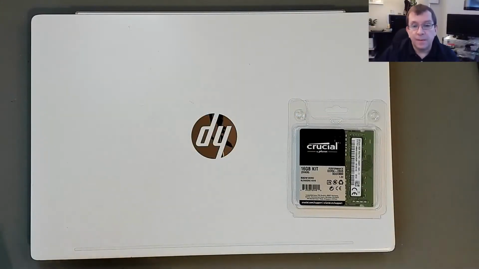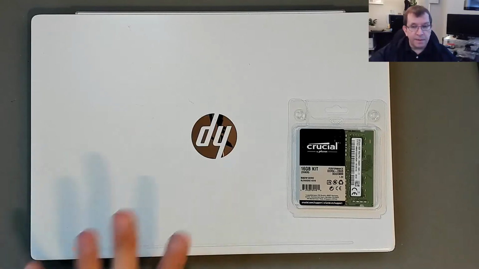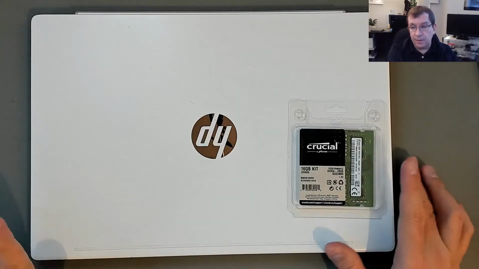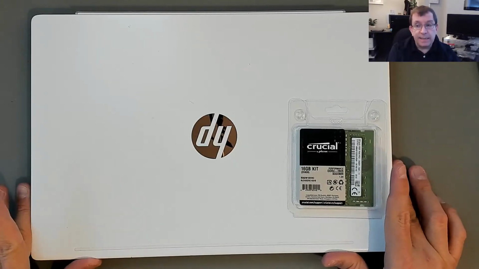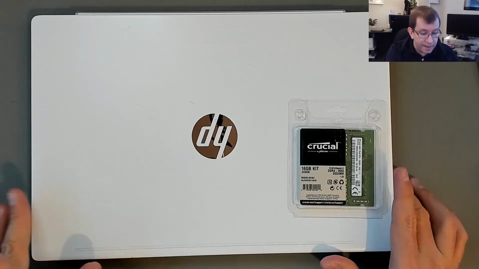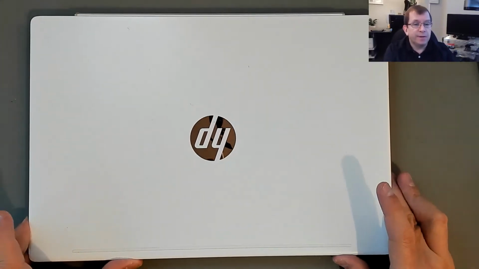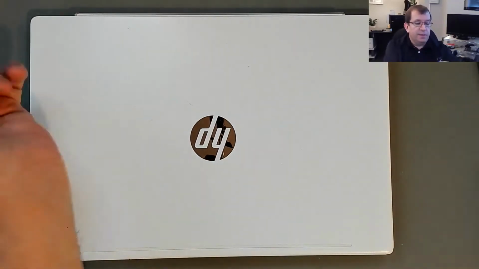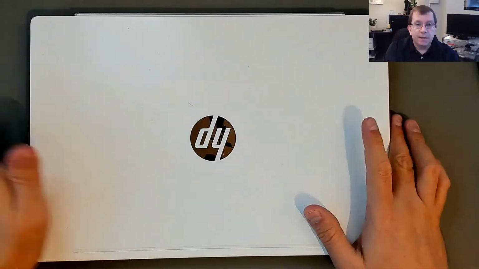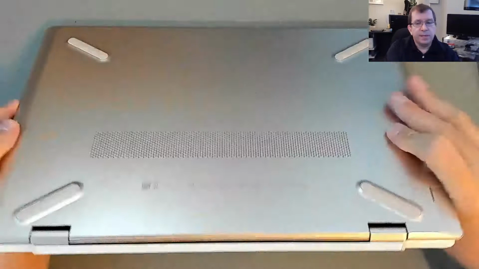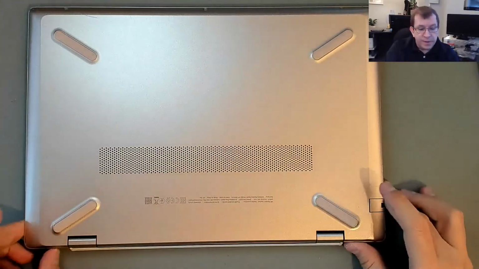Hello, today I'm going to be upgrading the RAM in this HP TPN Q207, otherwise known as the 14-CE0595NA. It's got 4 gigs of RAM in it now, and with Microsoft Teams and even one other app, it's swapping a lot. And so the customer has reported blue screen errors.